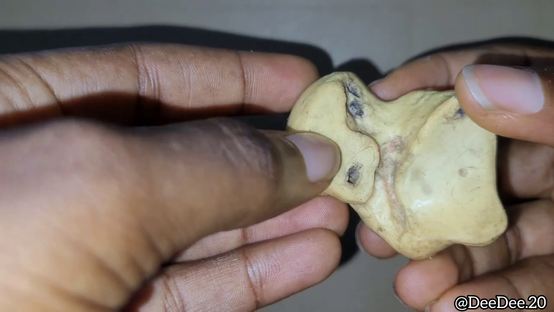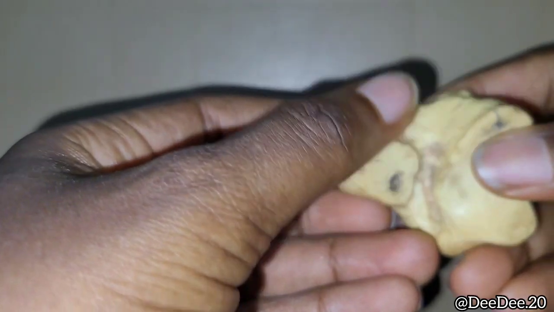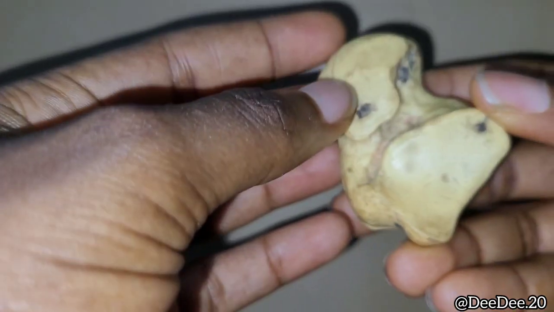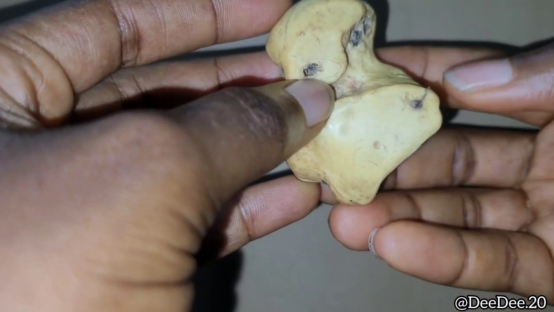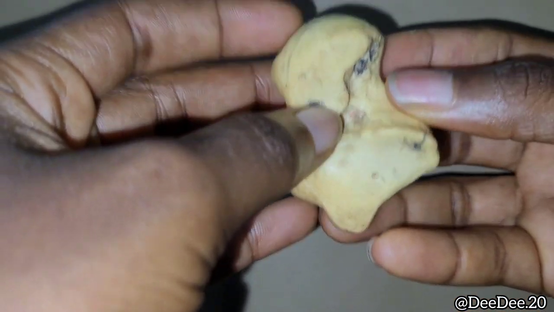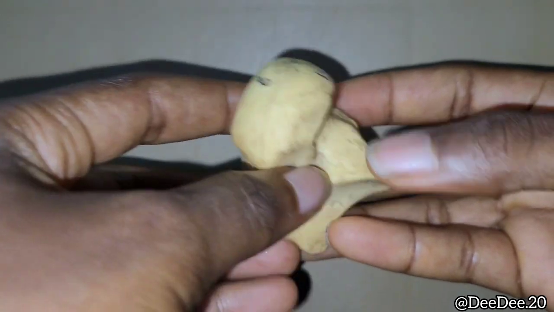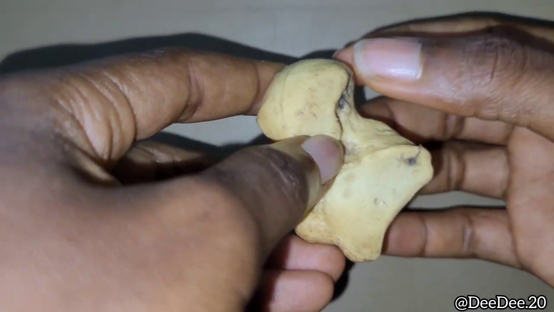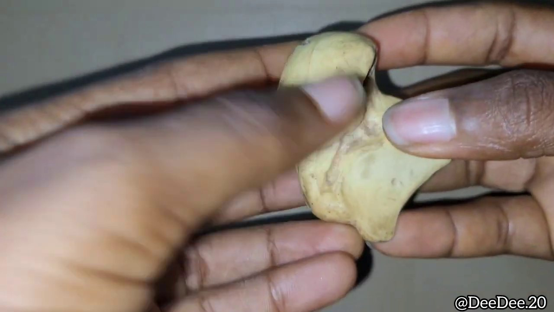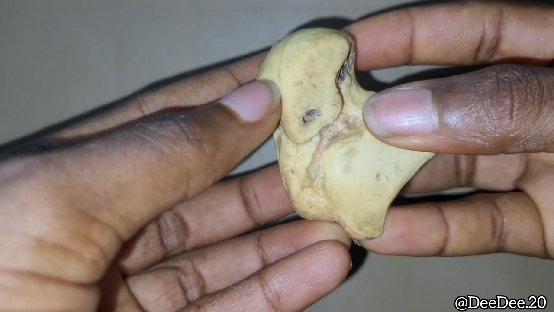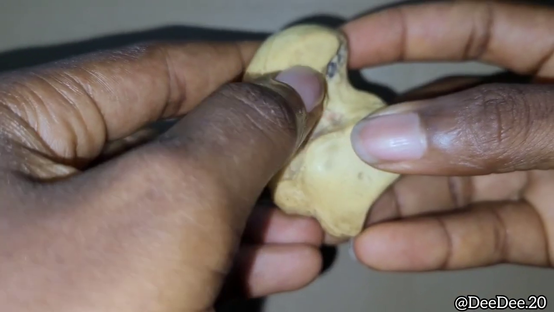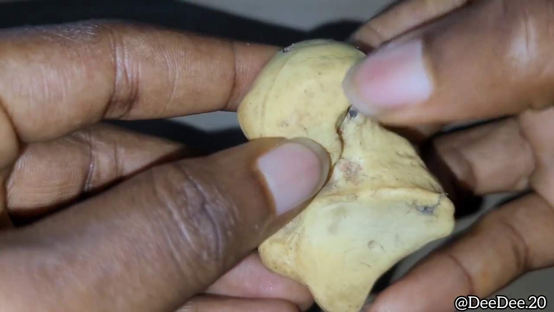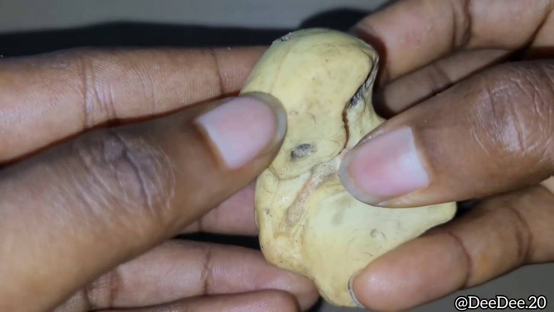Now, the inferior surface is marked by three areas separated by indistinct ridges. On the inferior surface of the head, there are three facets that are not well demarcated. So these facets are the posterior facet. Remember, this is our medial and this is our lateral. So posterior facet, the anterolateral facet, and the medial facet. Like I said, they are not well demarcated. So now we have again posterior facet, anterolateral facet, and medial facet.